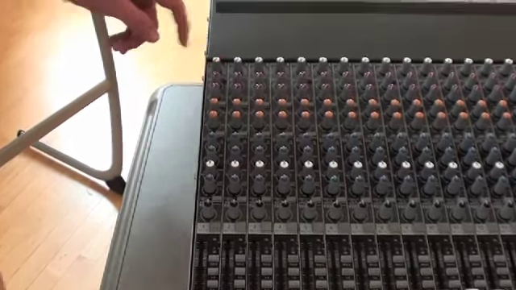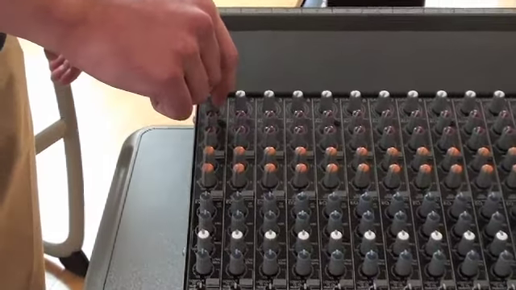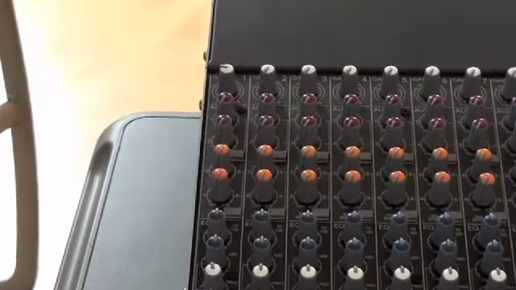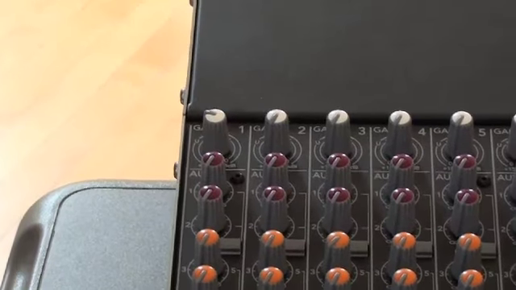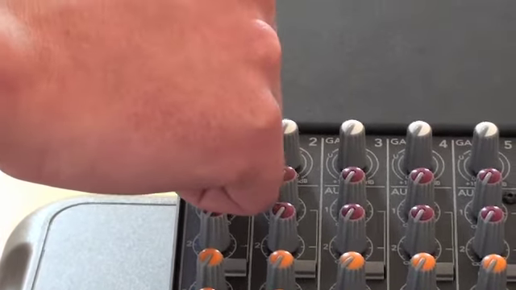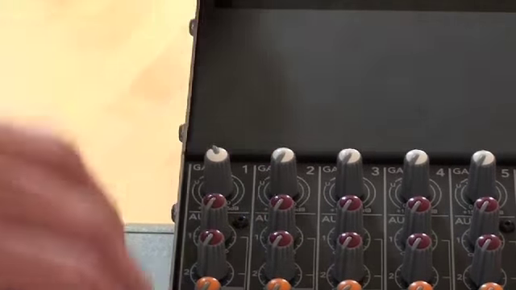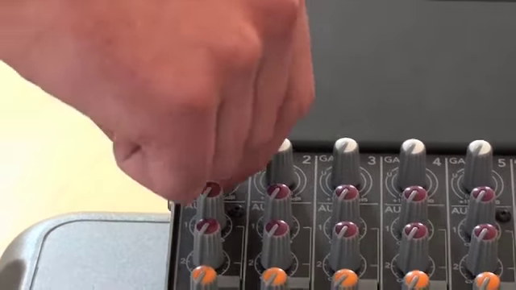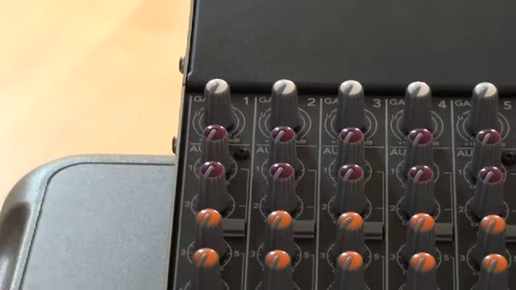So at the very top we have our gain, or our preamp control. Right? This is the first point of gain staging. Right? When we plug a microphone or a line level source into the console, this is how we actually establish how loud it is coming into the channel. Right? Below that we have our aux sends.